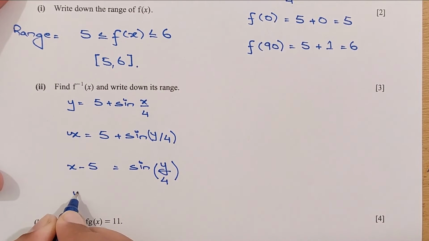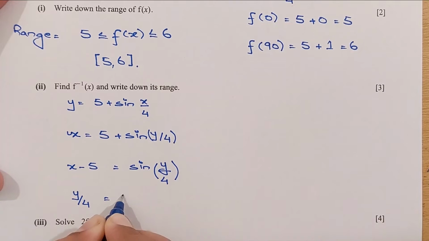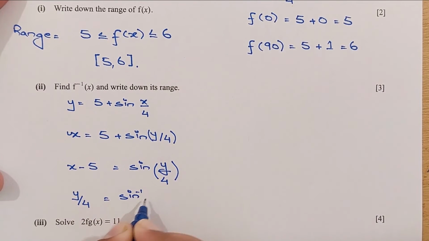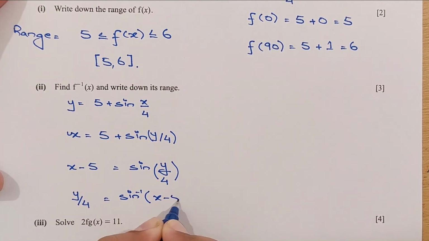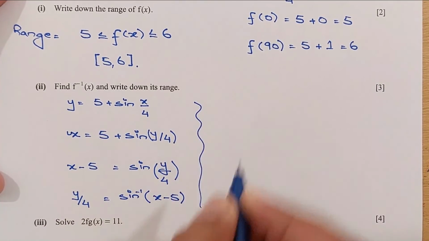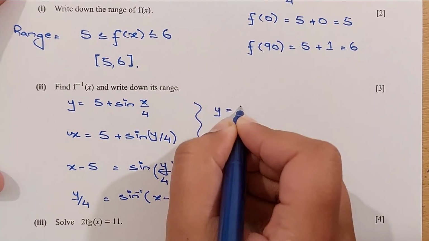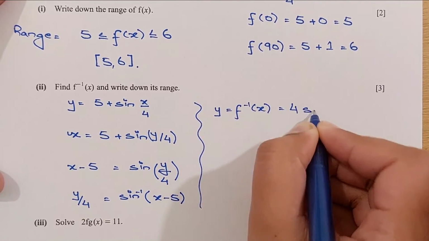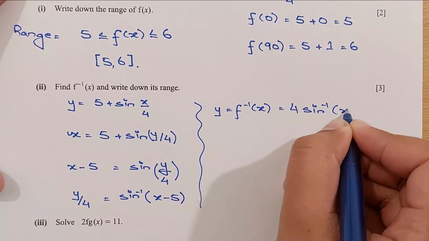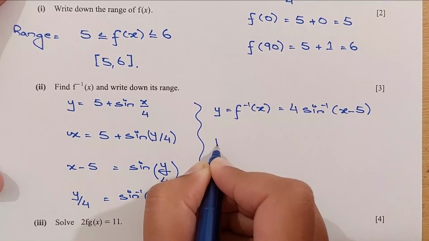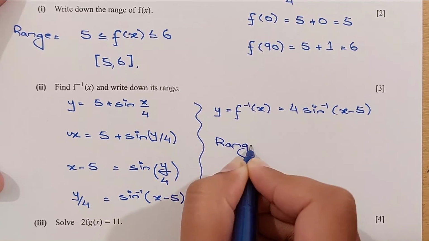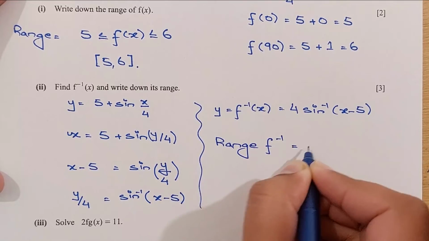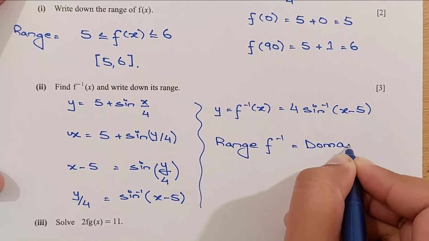Or we can say y by 4 is equal to sine inverse of x minus 5. And from here y, or we can say f inverse of x is equal to 4 times sine inverse of x minus 5.